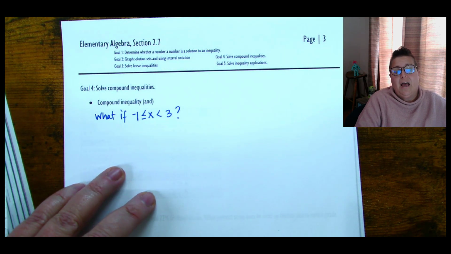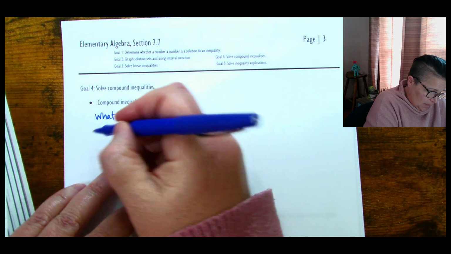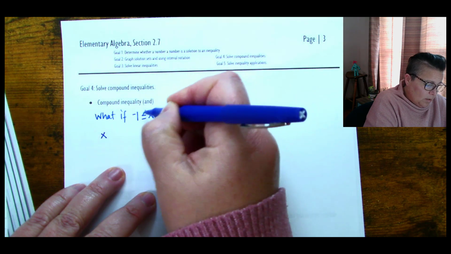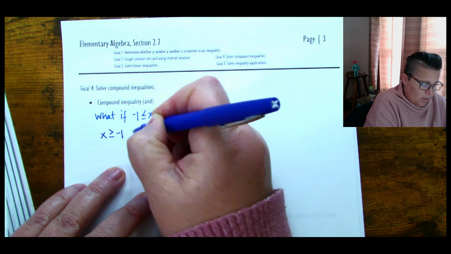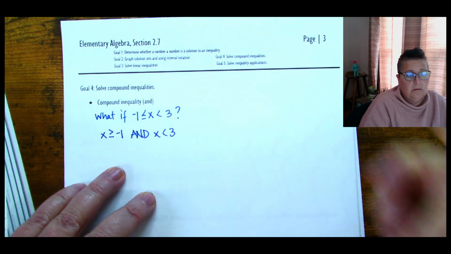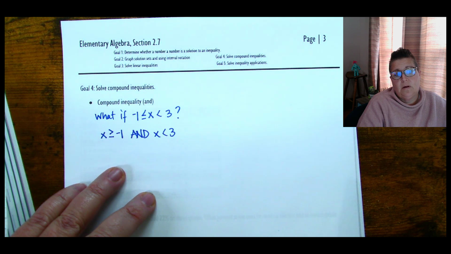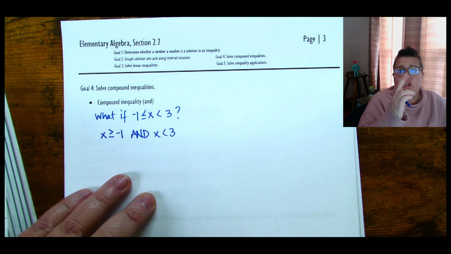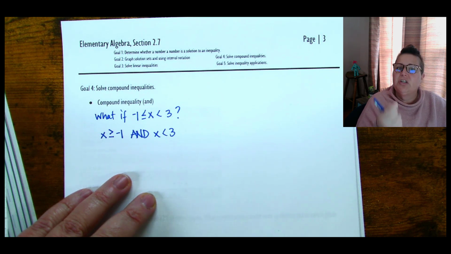This is known as a compounded inequality. It means that x will be greater than or equal to negative 1, and x has to be less than 3. This is two statements combined into one. It's why it's called a compound inequality, because it is two compounded together. They are held together by the word and, which is an English compound.